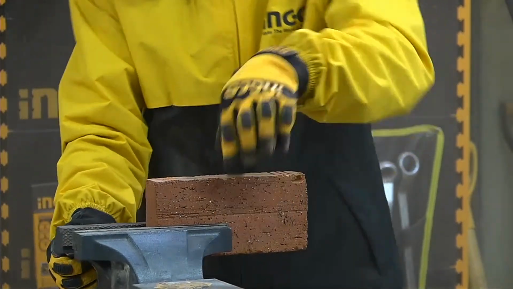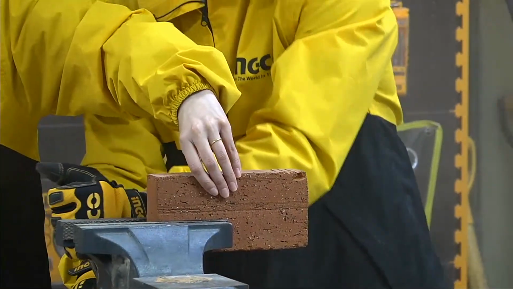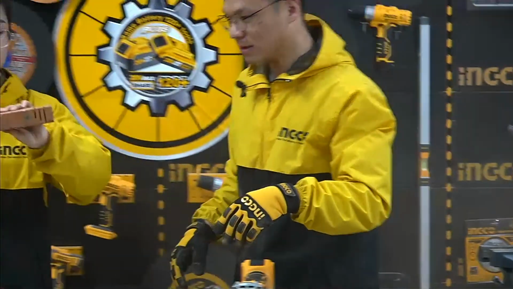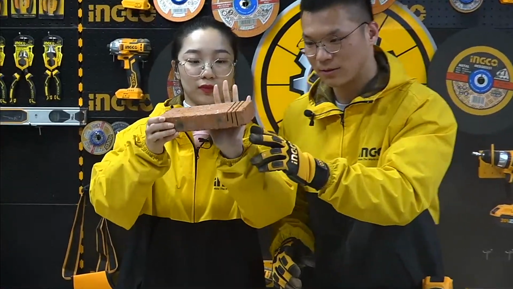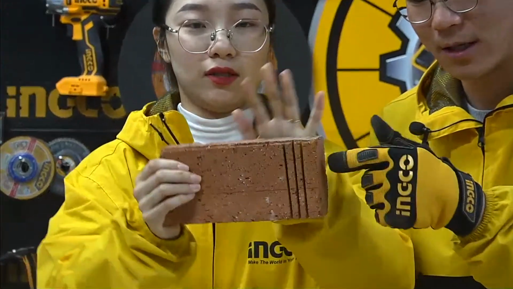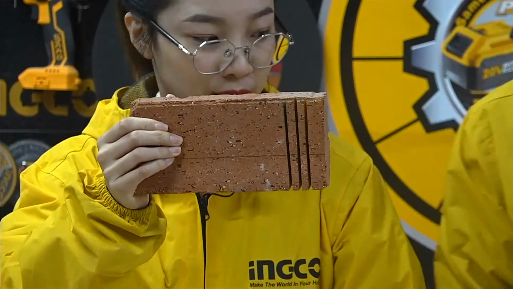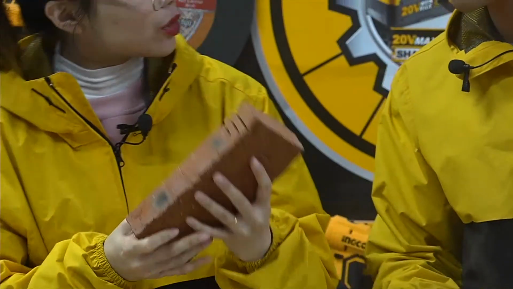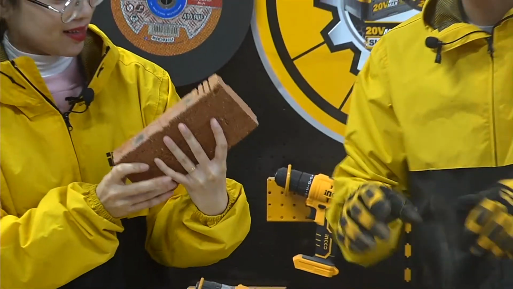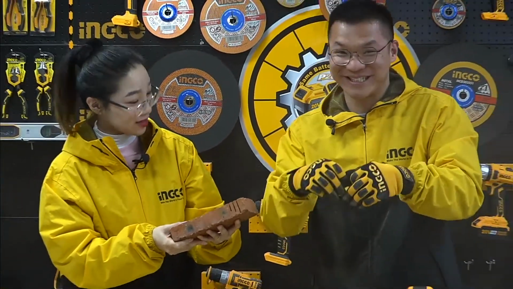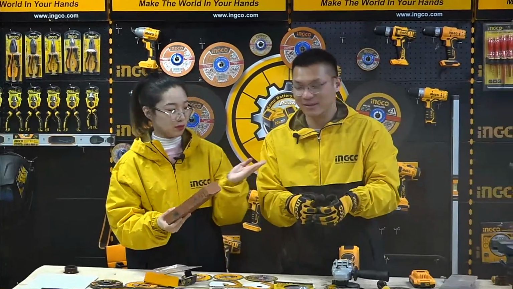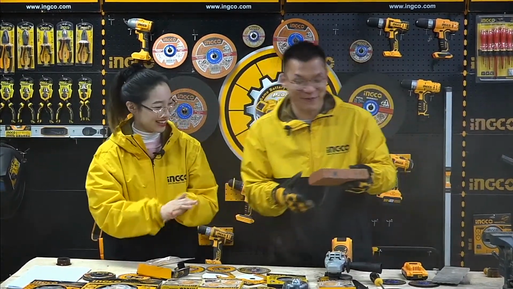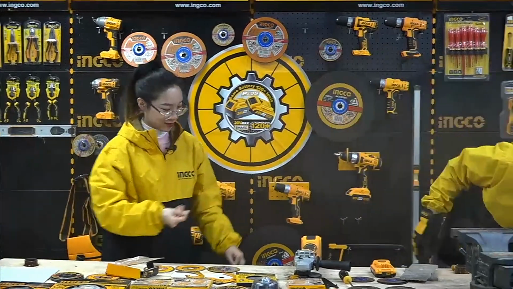Help me, hold the brick for me. Okay. We can show the audience the cutting part. Actually, when I use it, it is very easy to do this, without too much stress. It's just like tearing up a piece of paper. You just use maybe 1 minute to cut the brick. Very fast.